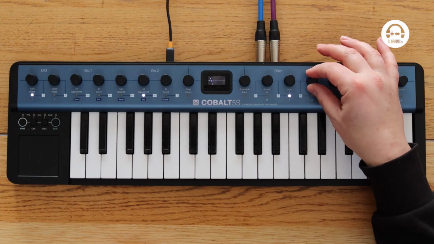If we look at this knob here, that's changing the filter shape from a 4-pole low pass to a band pass, and then through to a 1-pole low pass. A 1-pole low pass is different to a 4 like this. It's a little bit more gentle, so you get more of the high frequencies through.